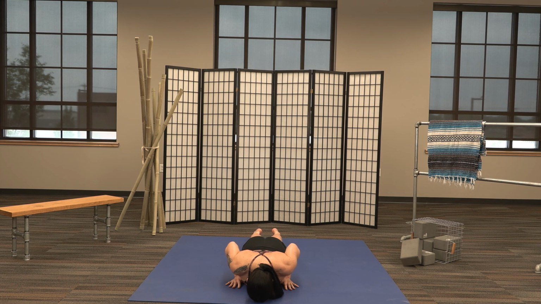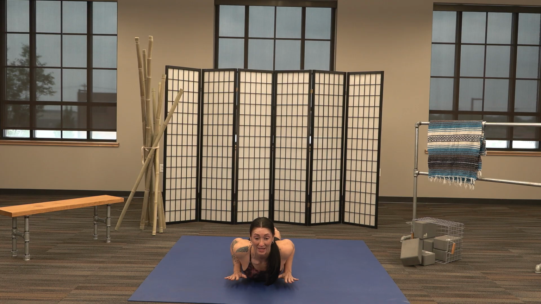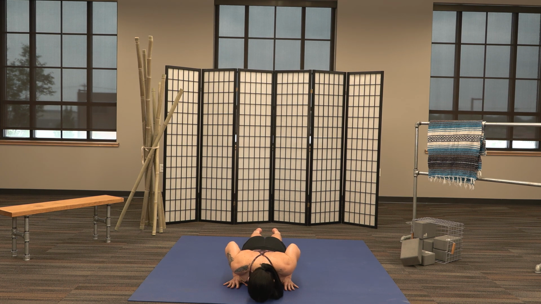Again, inhale. Exhale, cobra. Try to keep your hands light, maybe even lift the hands if you can. And then exhale down. 2 more reps just like that. Inhale. Exhale, lift.